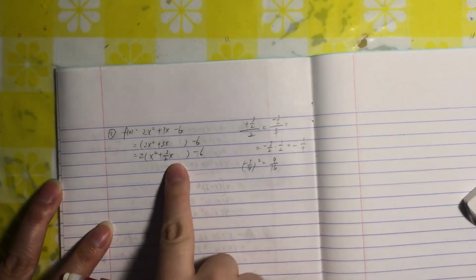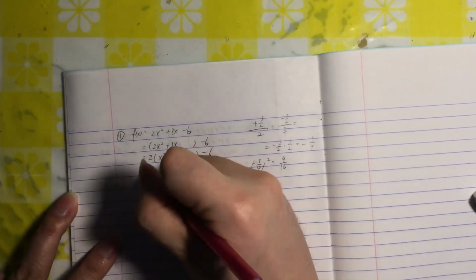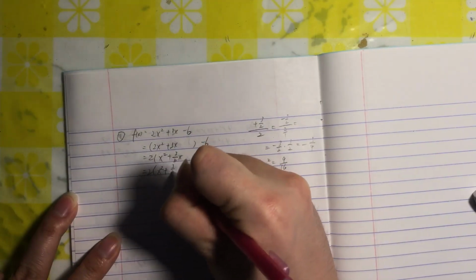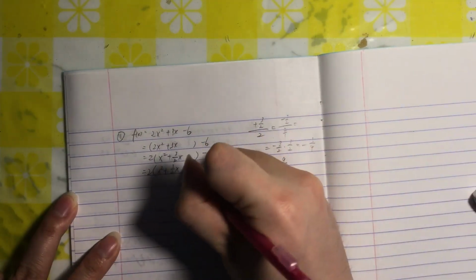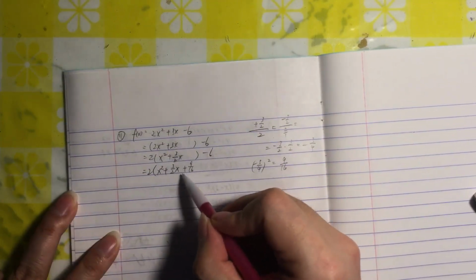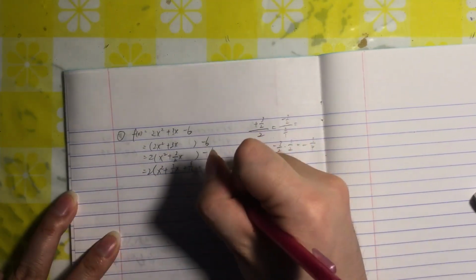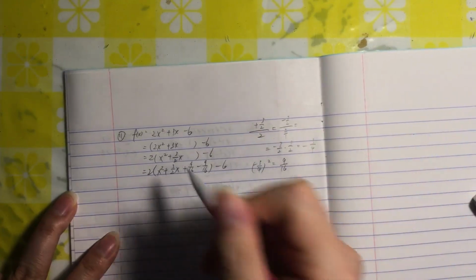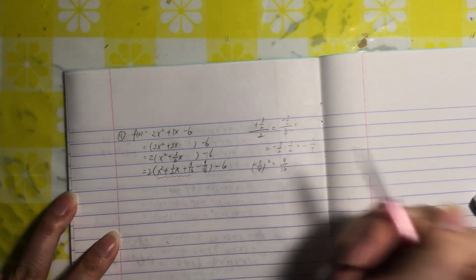So add this number here to make a perfect square trinomial. We get 2 times x squared plus 3 over 2x plus 9 over 16. When we add 9 over 16, we need to subtract 9 over 16 at the same time to keep it in balance. Then factor the first three terms.